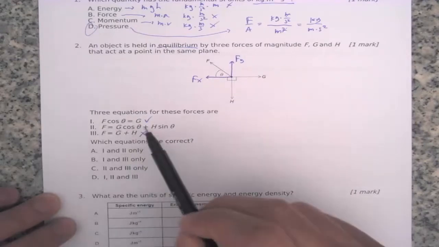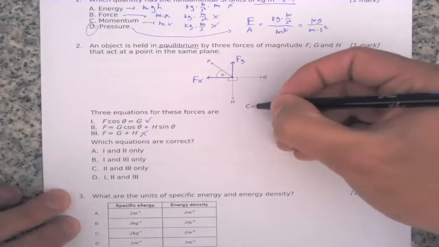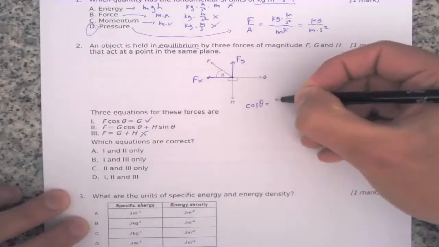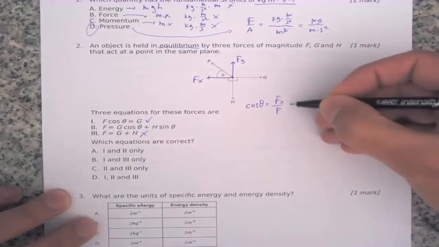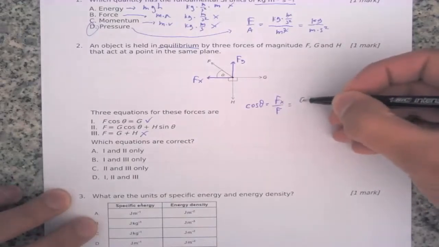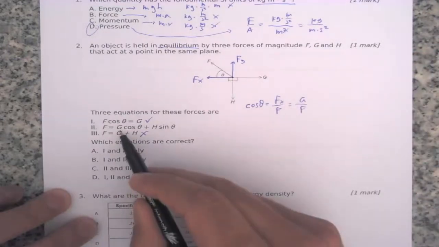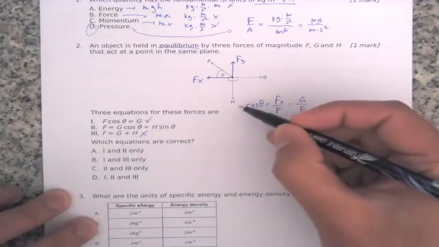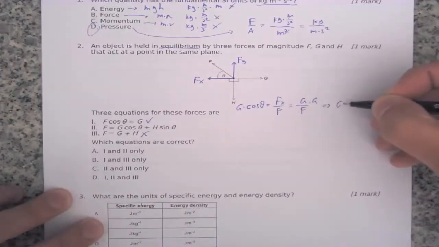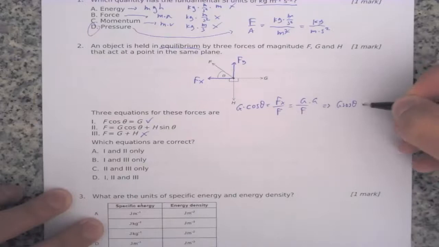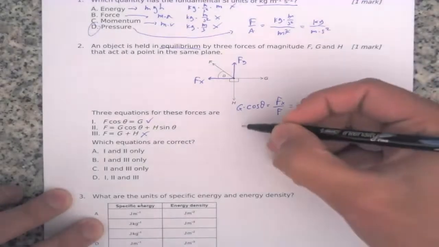What is G cosine theta plus H sine theta? I'm going to start with the cosine first. Cosine theta is Fx over F, adjacent over hypotenuse. As I said before, the Fx is G, so it's G over F. What I want is G times cos theta, so I'm going to multiply both sides by G, and what I get is that G cosine theta is equal to G squared over F. I will do the same for the sine theta.